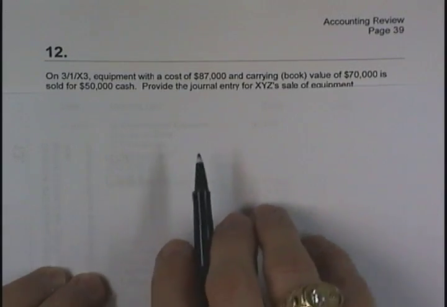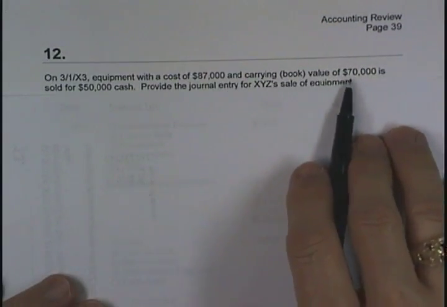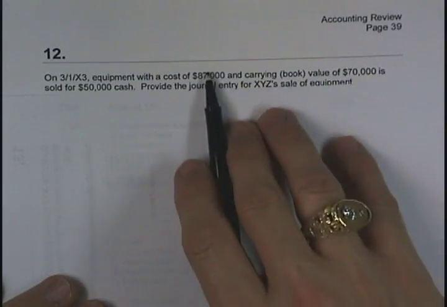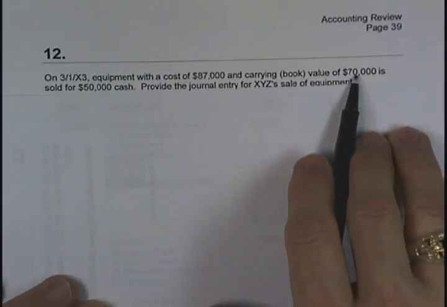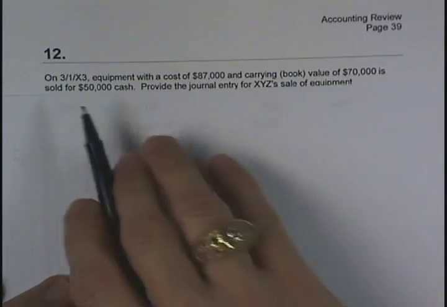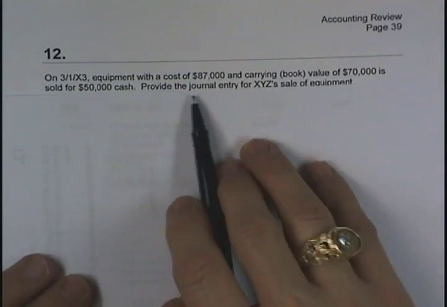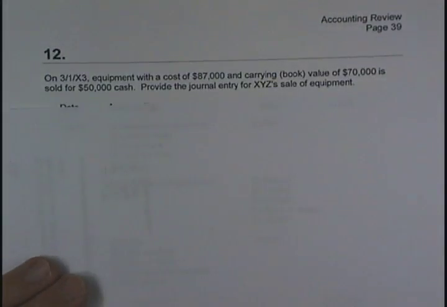In problem 12, equipment with a cost of $87,000 and a book value of $70,000, so they've depreciated $17,000 worth, is sold for $50,000 in cash. If the book value is $70,000, they sell it for $50,000, we can see there's a loss of $20,000. We're supposed to record the journal entry for the sale.